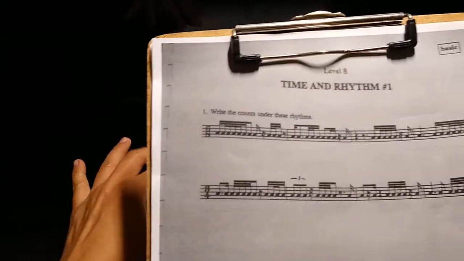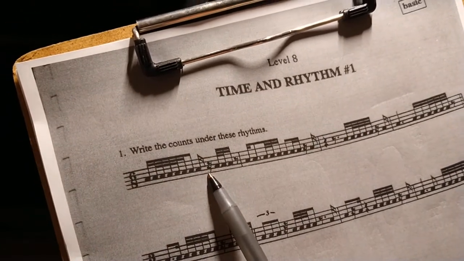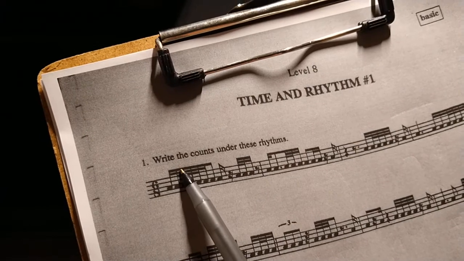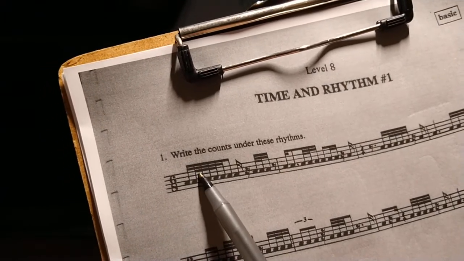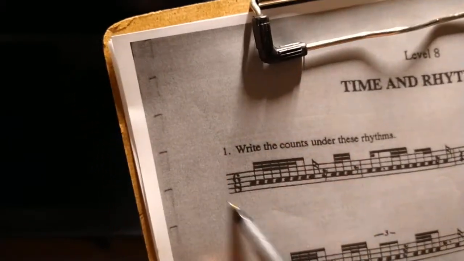So as you can see, your question is very complicated, but don't worry, we're going to start from the most complicated part. Look at this, how many lines do you see? So 3 lines. These 3 lines are your 32nd note. Okay, so we're going to do that first measure.